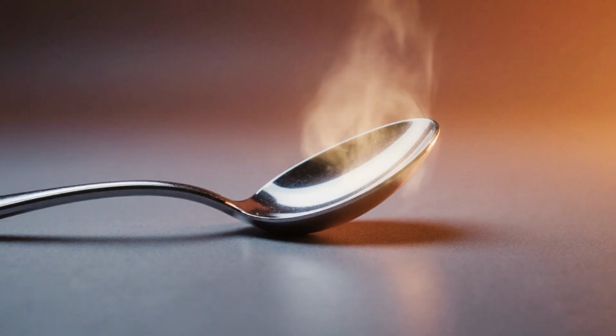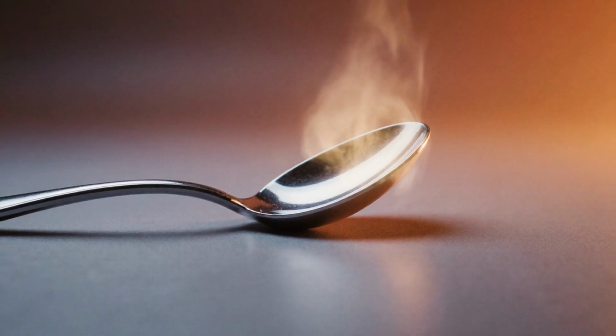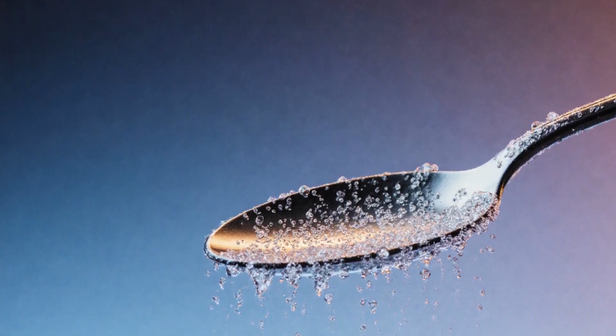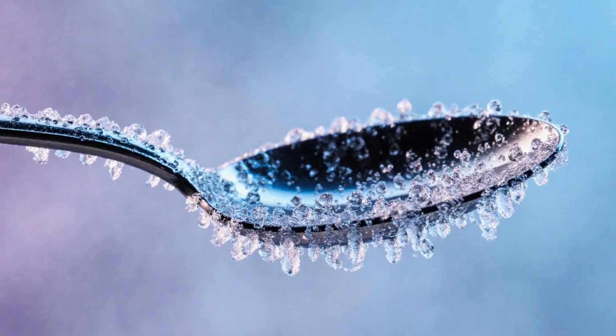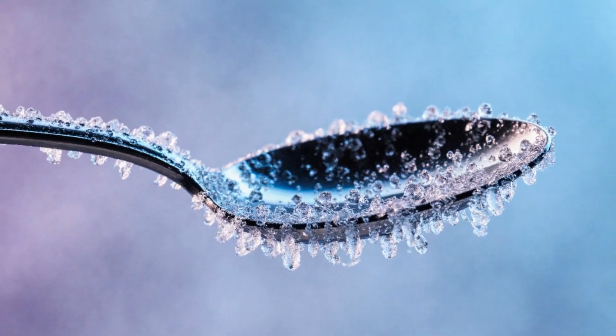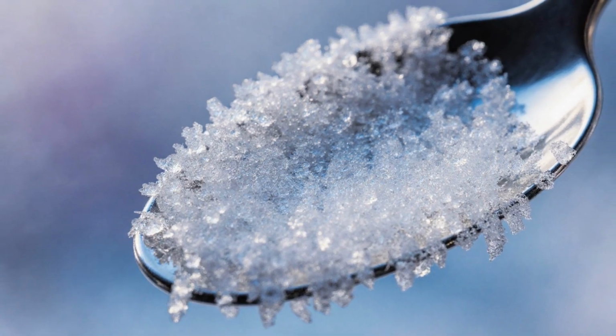The scene visually represents a spoon undergoing a temperature change. The spoon transitions from a warm state to a cold state. This transition highlights the contrast in temperature. The change in temperature is the focal point of the scene.